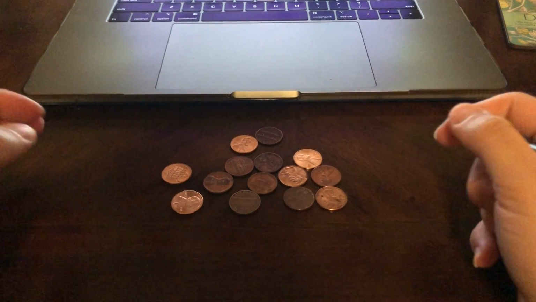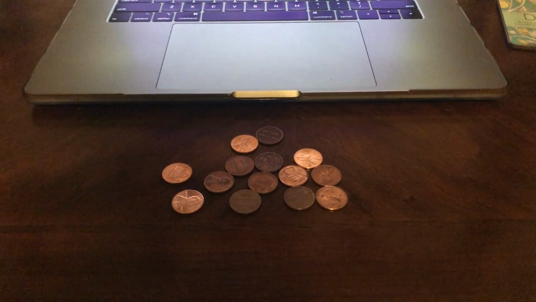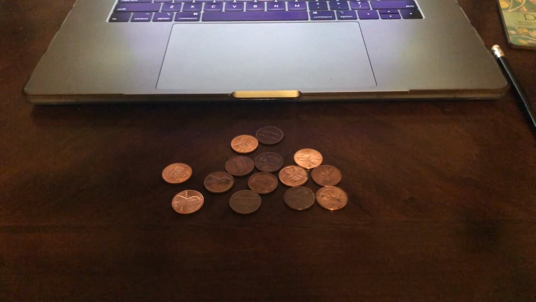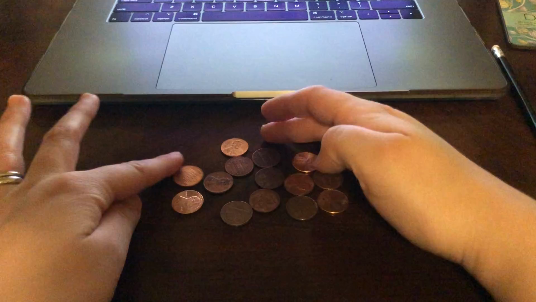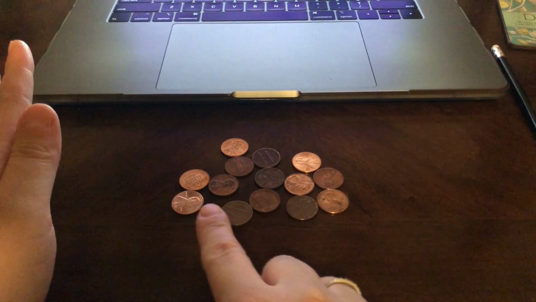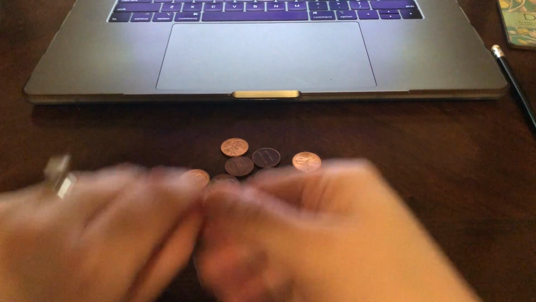Hello, second graders. So today we're going to be doing some review of something that you learned in first grade. We're going to be counting the total value of a group of similar coins. So we're going to start off with a penny.